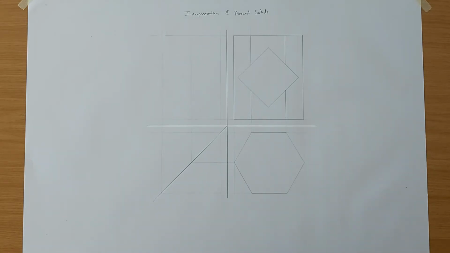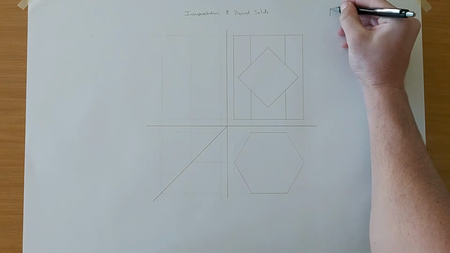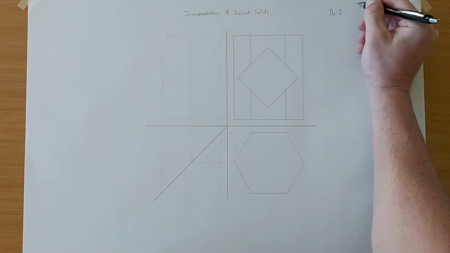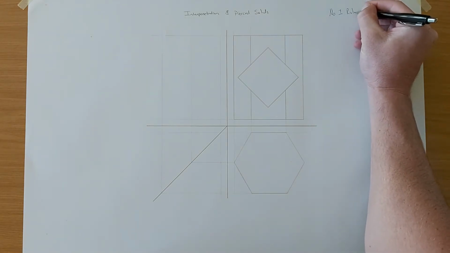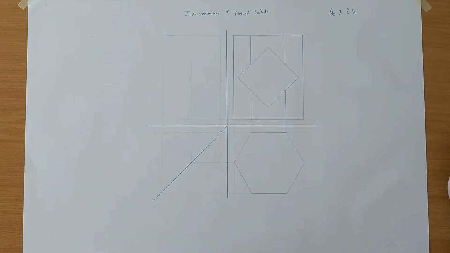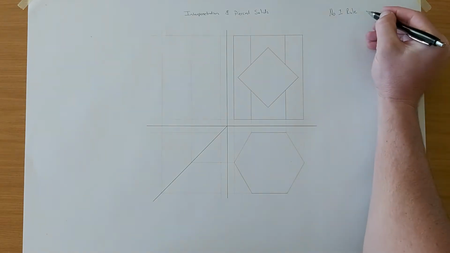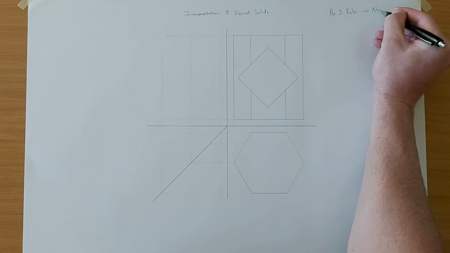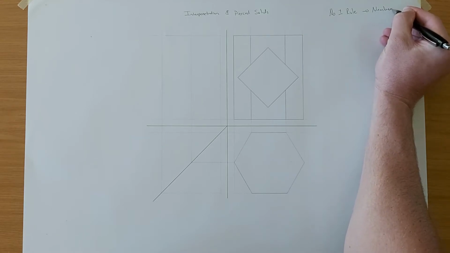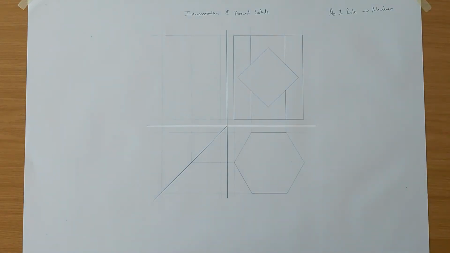The number one rule that you have to remember when working with interpenetration, as well as solid geometry, is to number. If you don't number, you're going to make life very difficult for yourself.